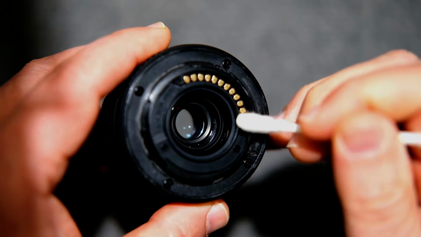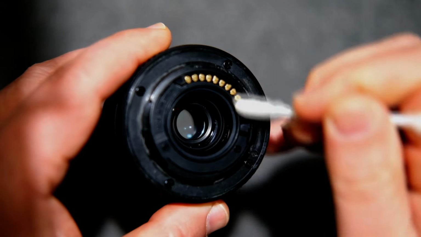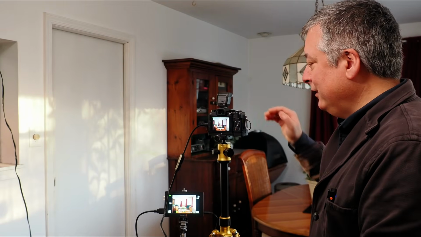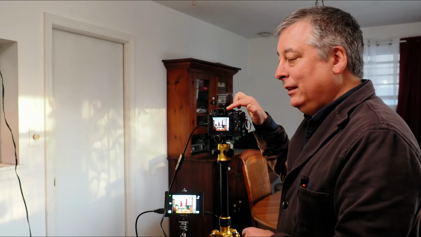The other thing it can be is the lens mount itself might be a little bit dirty. So see if this happens with other lenses, but what I would do is use the same Q-tip and try and clean the contacts on the camera mount and the lens mount itself, the electronic contacts. Because if the lens doesn't have a good contact, or it has a flaky contact with the camera, then the EVF and the live view for that matter will go blank.